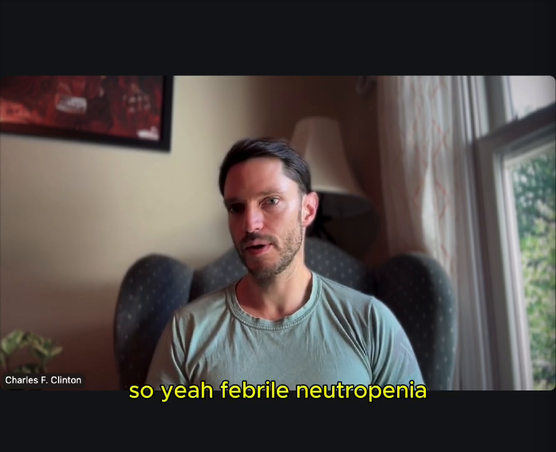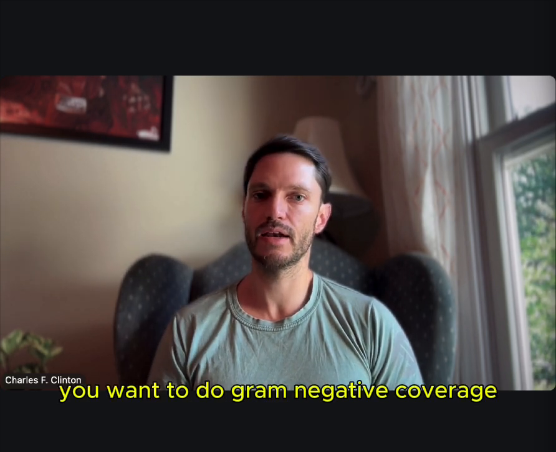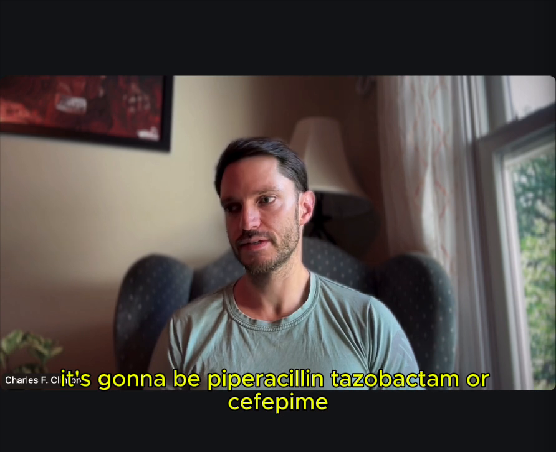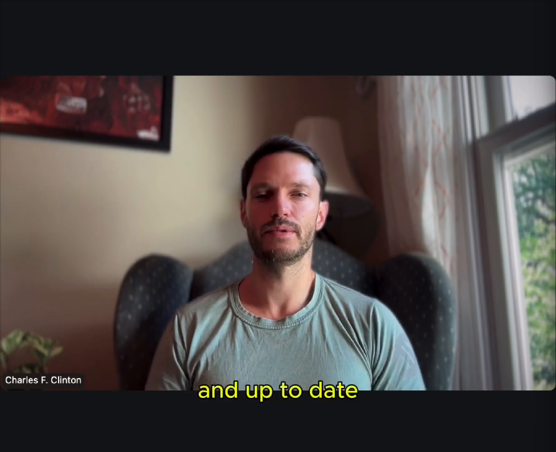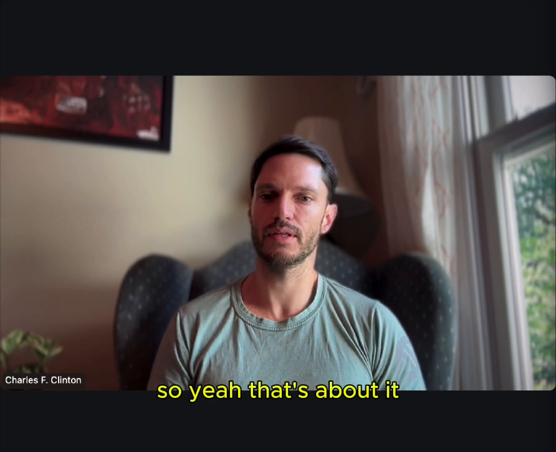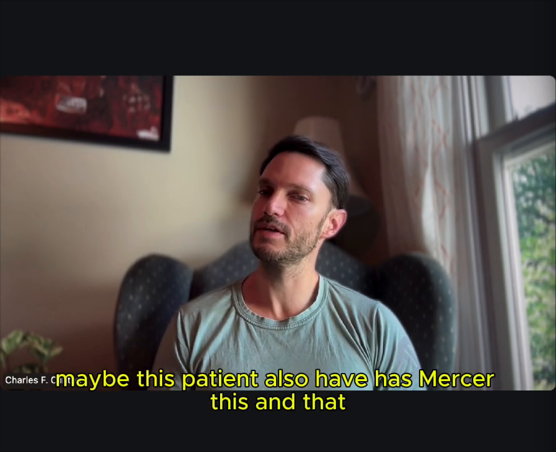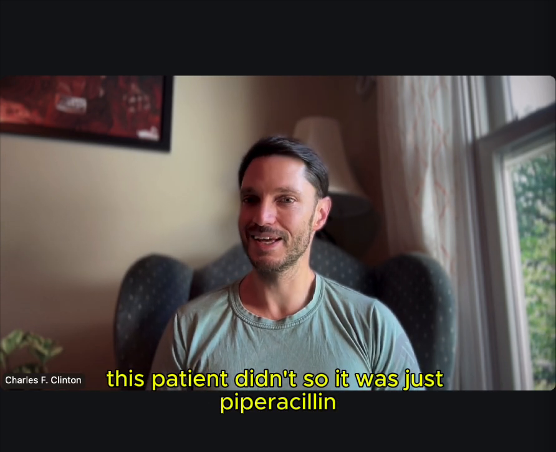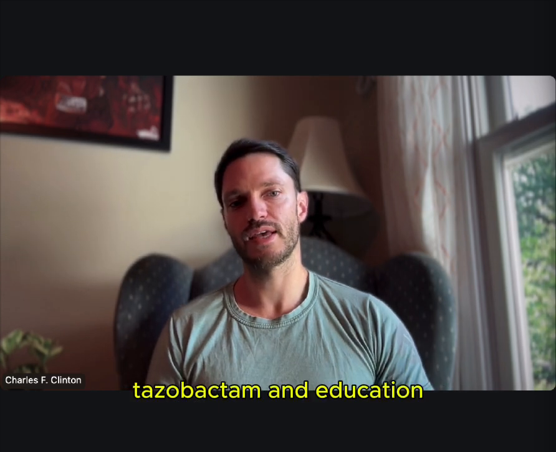So yeah, febrile neutropenia, you want to do gram-negative coverage. It's going to be piperacillin, tazobactam, or cefepime. UpToDate, I think, leans a little more toward cefepime. Unless you have any risk factors, like maybe this patient also has MRSA, and so on. This patient didn't, so it was just piperacillin, tazobactam.